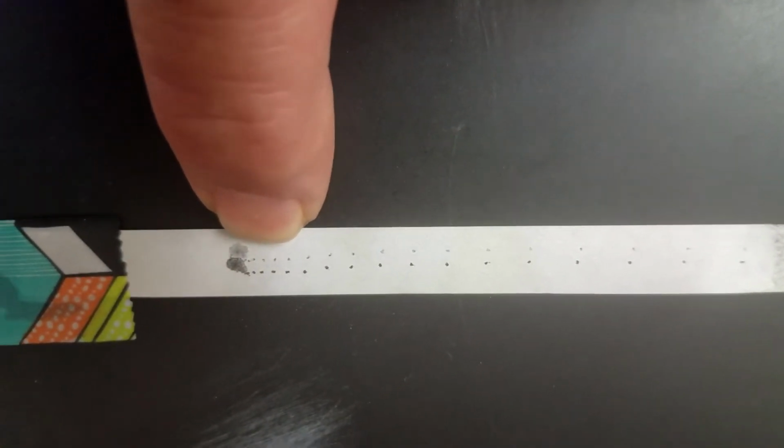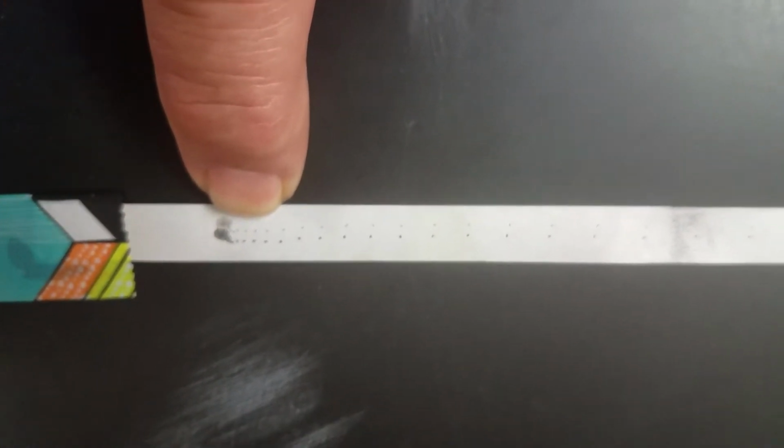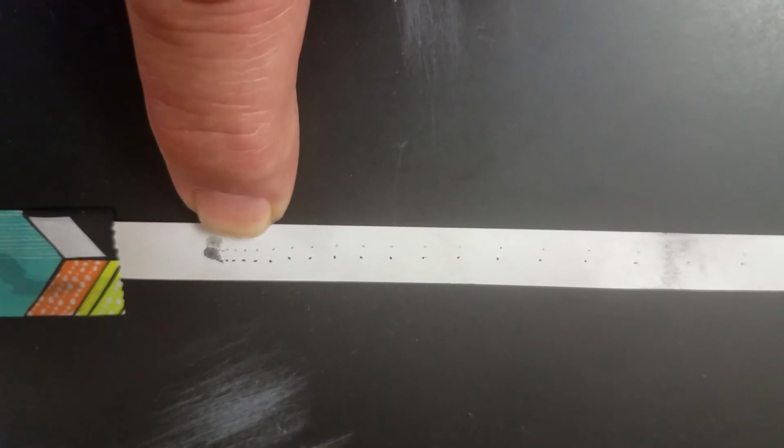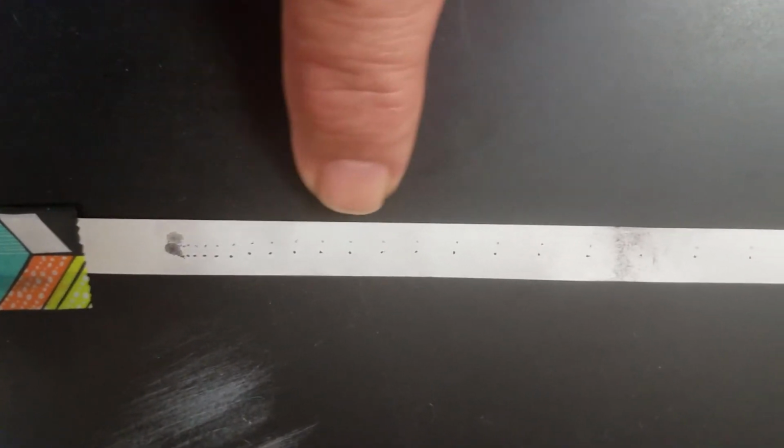So we're going to make some marks on this tape so that we can plot these points, because we know that these points were made at exactly the same interval of time. And in my class, we'll talk about that interval of time, and you may or may not use that interval of time.